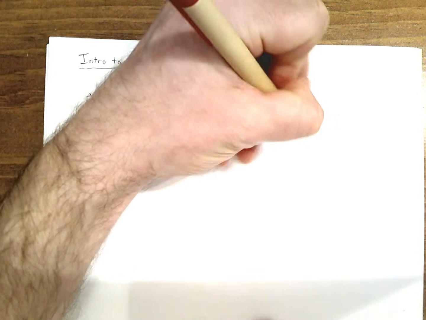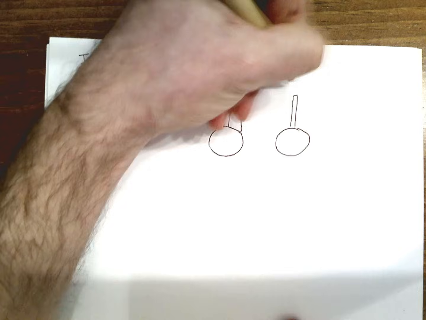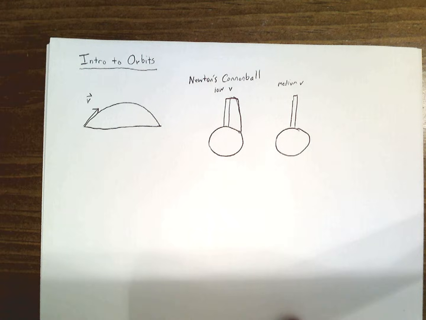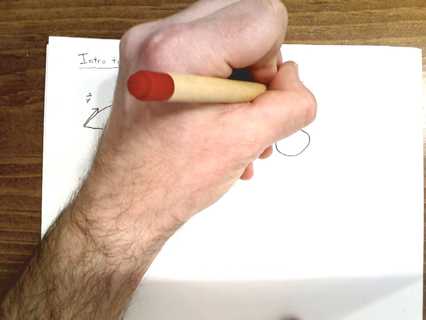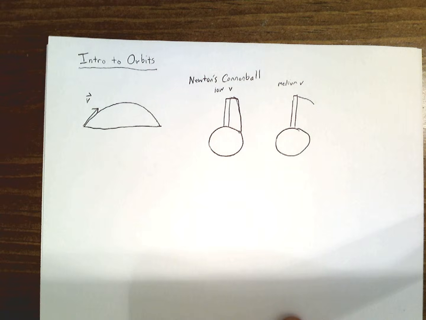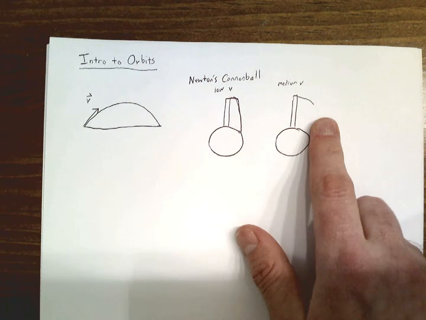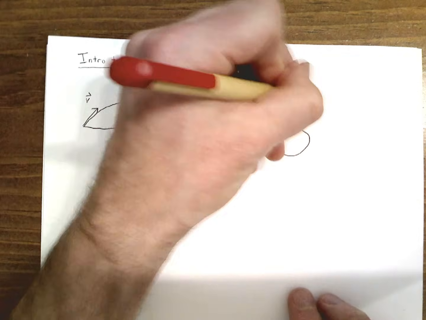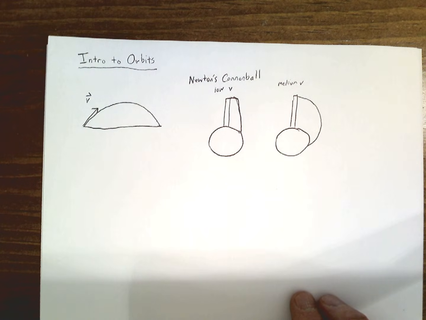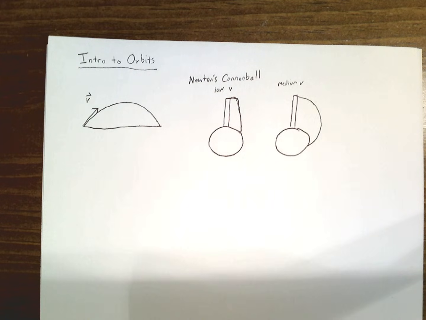Now, as you ramp things up, Newton said, hey, what if we shoot this thing a little bit faster? So we have a medium V now. Well, this thing can get fast enough that before it starts to fall, it can cover a large distance. So now it's on this part of the Earth, and it continues to go around, but it doesn't have quite enough speed to get to the other side. It falls somewhere. If we're shooting at the North Pole, we get down to the equator, maybe.